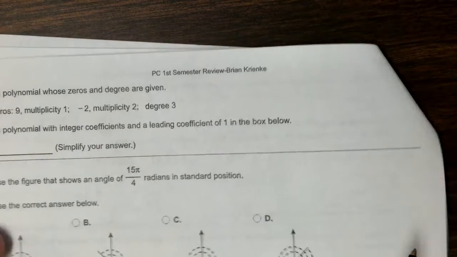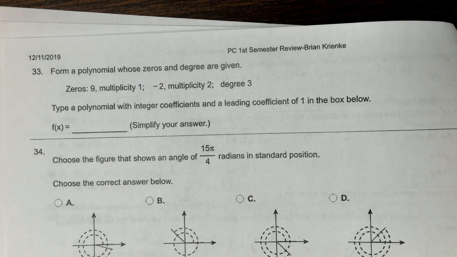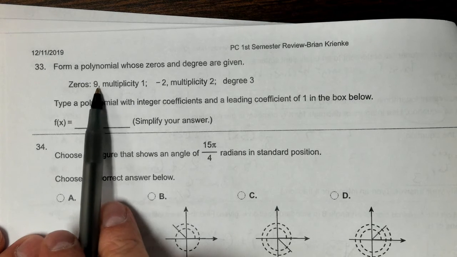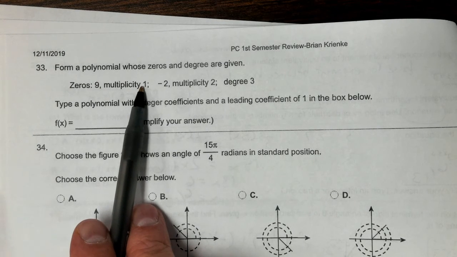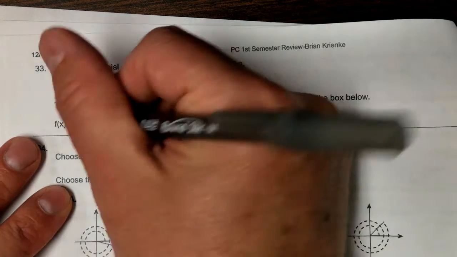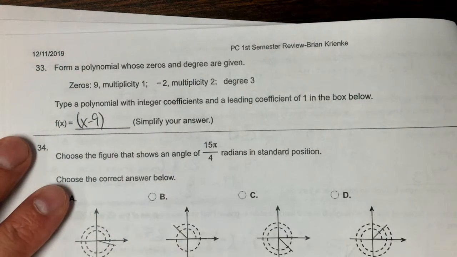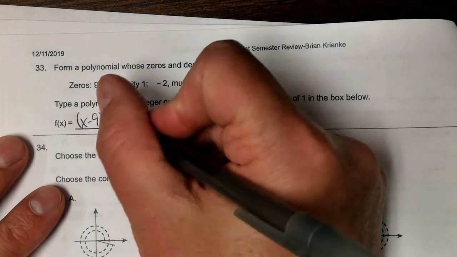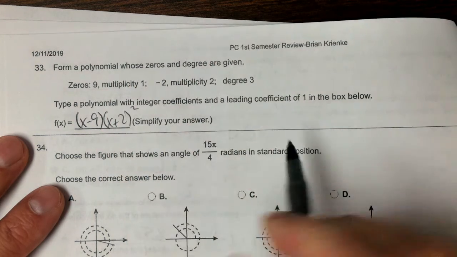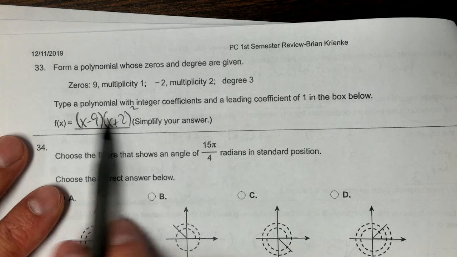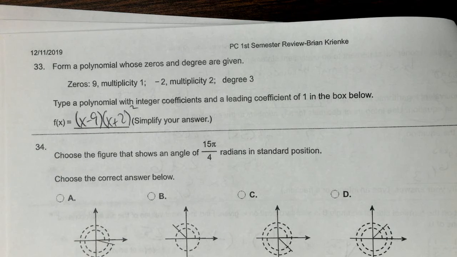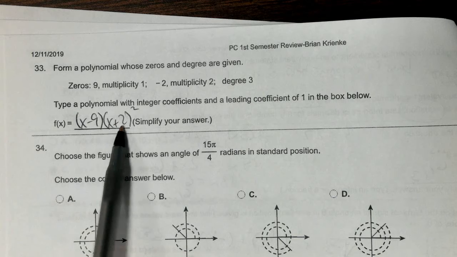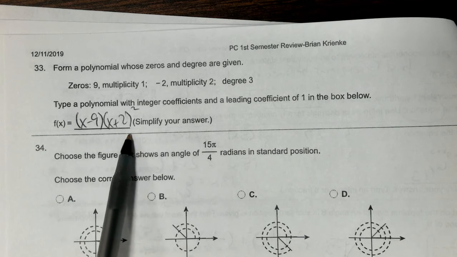So 33. This says form a polynomial whose zeros and degree are given. You have 9 with multiplicity 1, so that means x minus 9. And you have a negative 2 with multiplicity 2, so that means x plus 2 squared. It does say degree 3, which is what the degree we're going to be in. And remember, we noticed that on Math Excel, it would count this right.